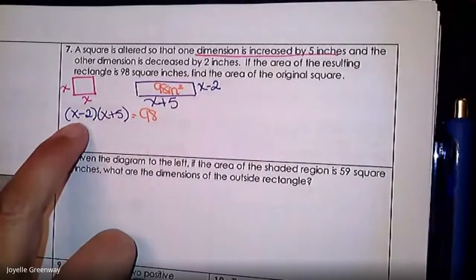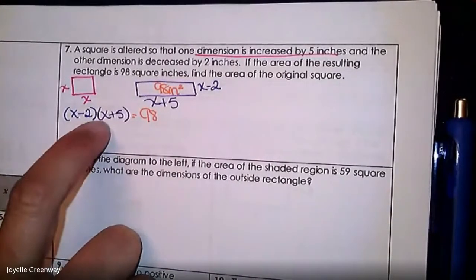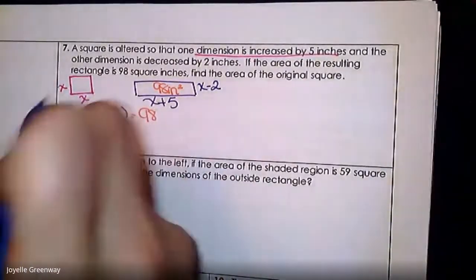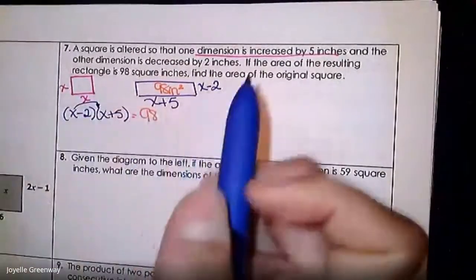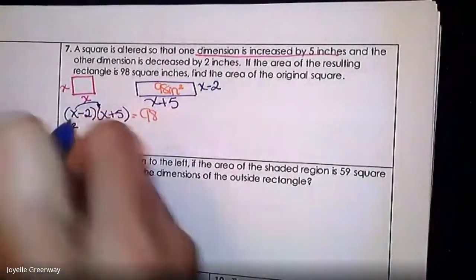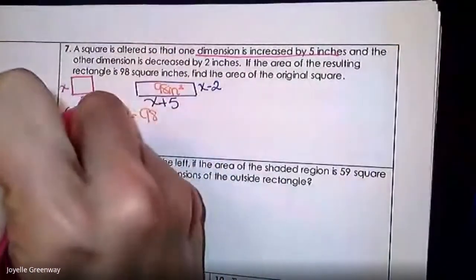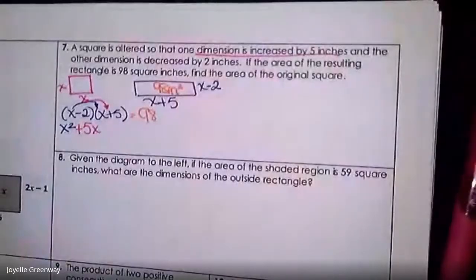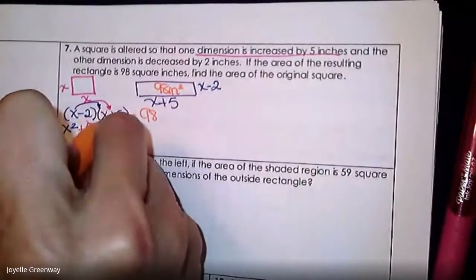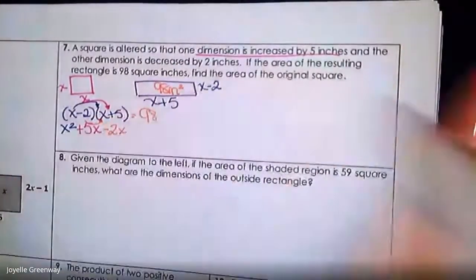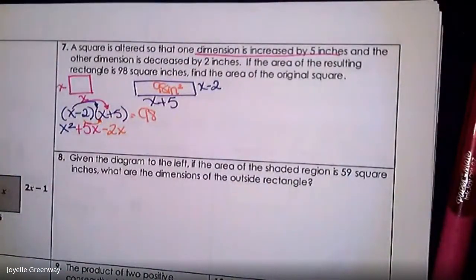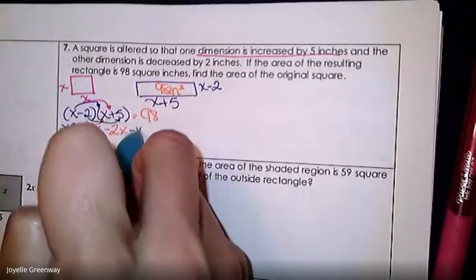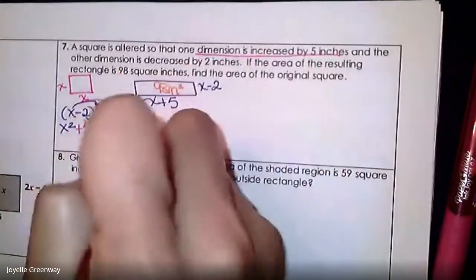So don't forget, when you're multiplying binomials, you need to follow the FOIL method, right? So first, outer, inner, last. First, x times x is x squared. Outer, x times 5, so plus 5x. Inner, negative 2 times x is negative 2x. And last, negative 2 times 5 is negative 10. And that equals 98.